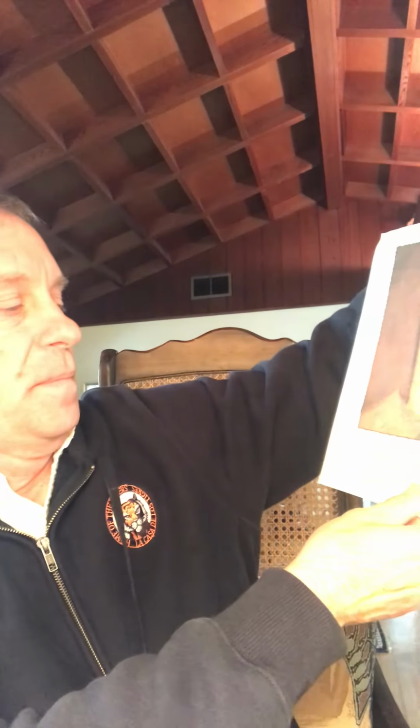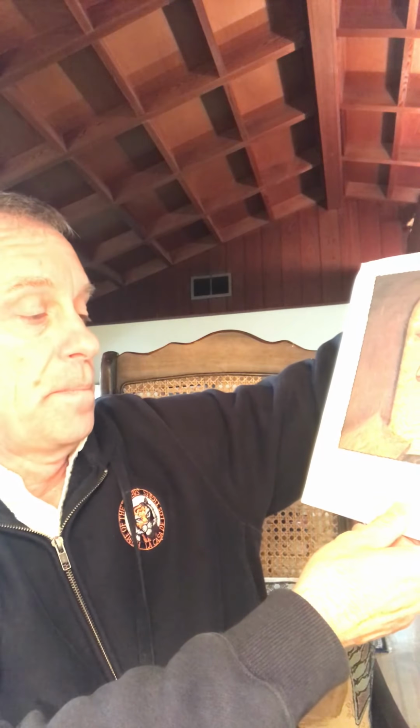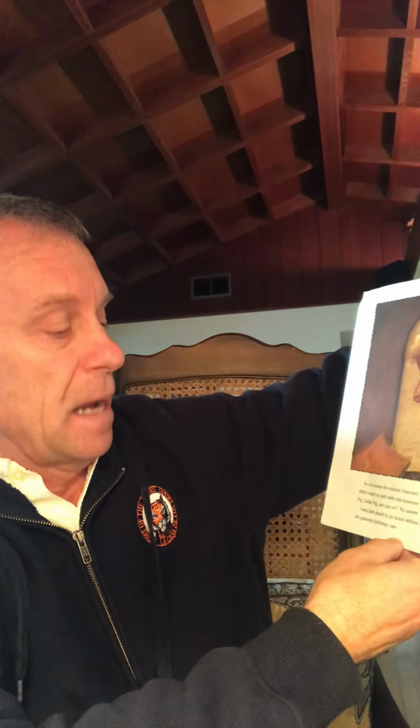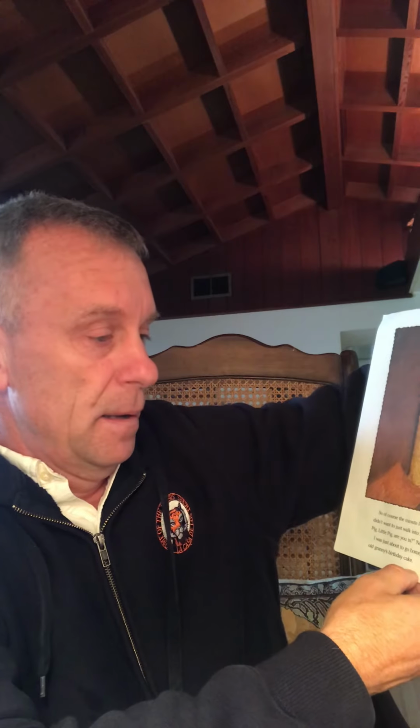So, of course, the minute I knocked on the door, it fell right in. I didn't want to just walk into someone else's house, so I called, "Little pig, little pig, where are you? Let me in." No answer. I was just about to go without the cup of sugar for my dear old granny's birthday cake.